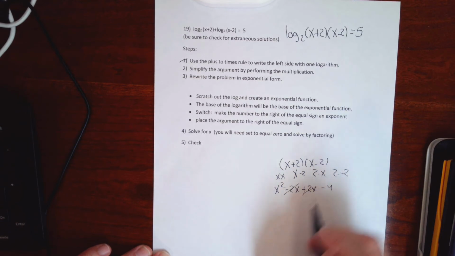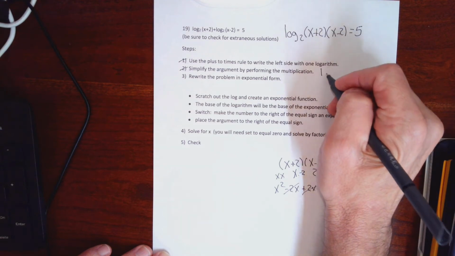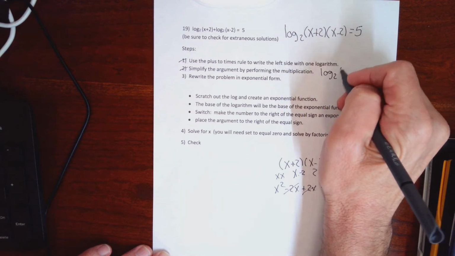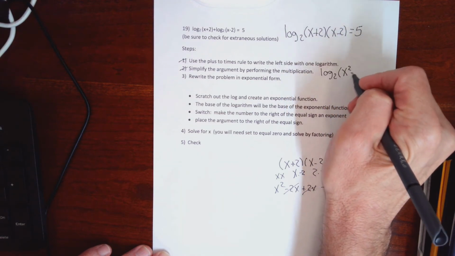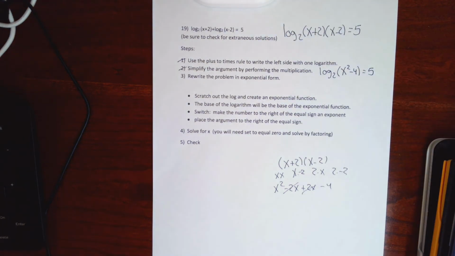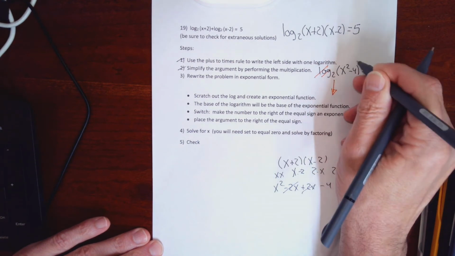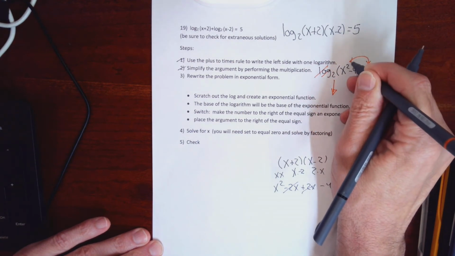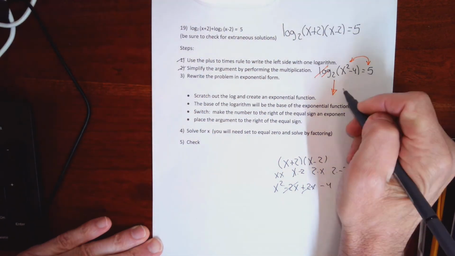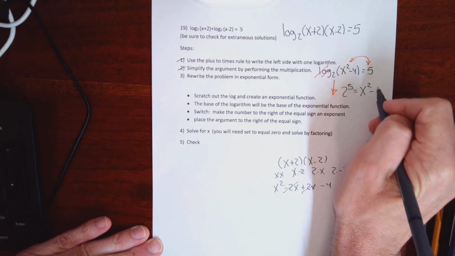The 2x's cancel, and when I finish step 2, I get the log base 2 of x squared minus 4 equals 5. So now I'm going to write the problem in exponential form. I cross out the logarithm, I bring the 2 down, and I switch the 5 and the x squared minus 4. And I get 2 to the 5th equals x squared minus 4.